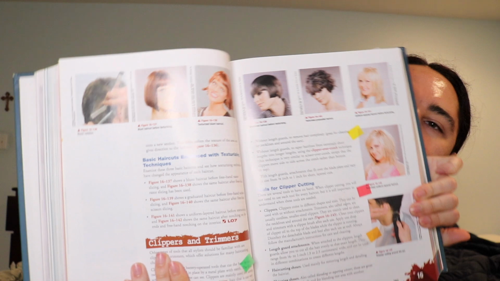They give you some basic haircuts with the texturizing techniques, so make sure you check out those looks. It looks pretty cool. If you have the supplement, you can probably see it in the supplement book, because if my knowledge is correct, unless they changed it, the old one had haircut before texturization and haircutting after texturization. So they talk about clippers and trimmers.